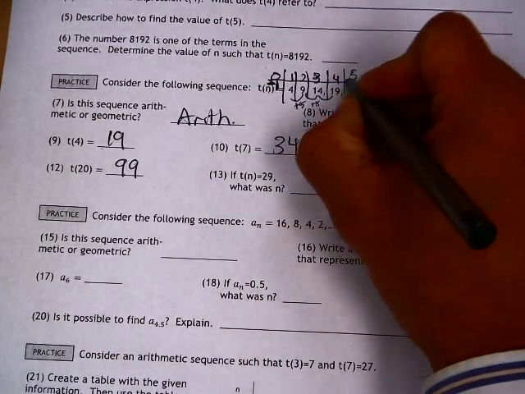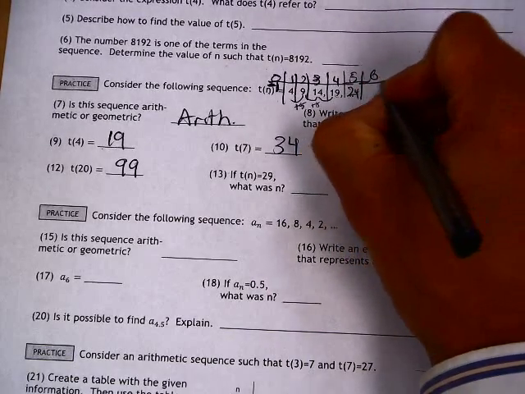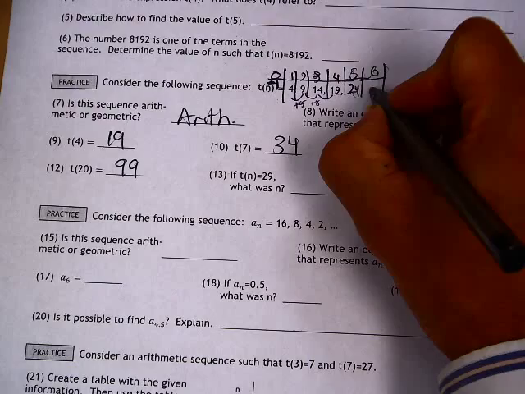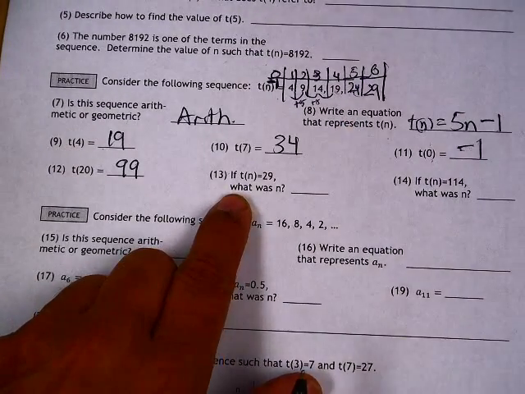If T of n was 29, one like this, we're pretty close. If I go to step 5, 19 plus 5 is 24. If I go to step 6, 24 plus 5 is 29. So I know that it was at step 6, or in other words, n was 6.